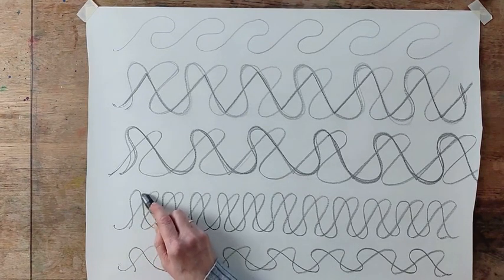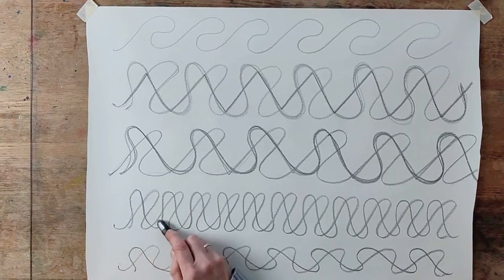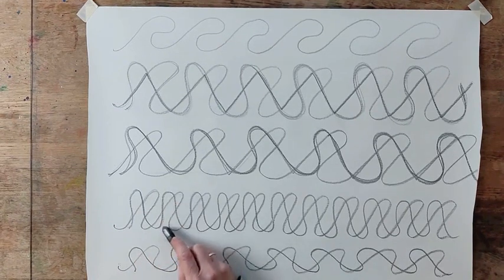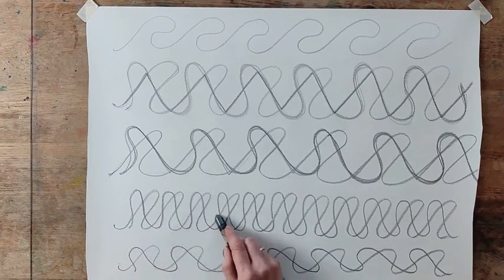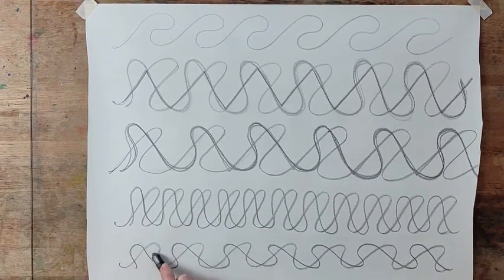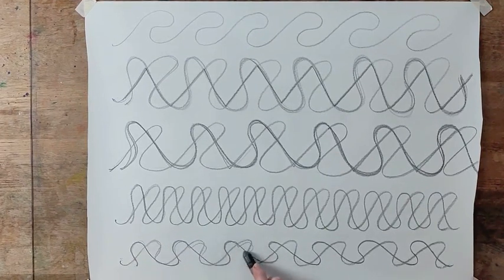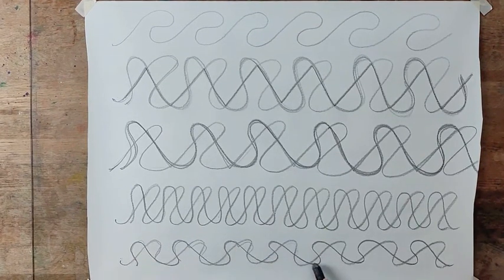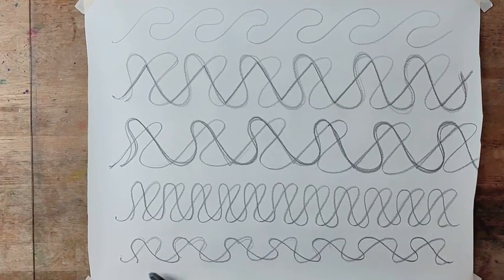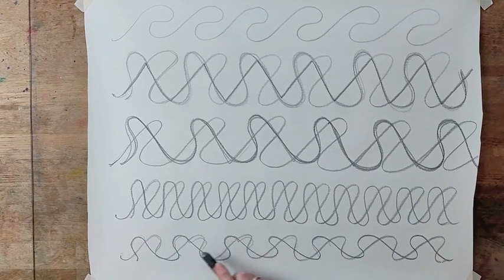Up here, we have these long, narrow heart shapes as opposed to much wider and broader and lower heart shapes down here, where we have more width in between each of the shapes.